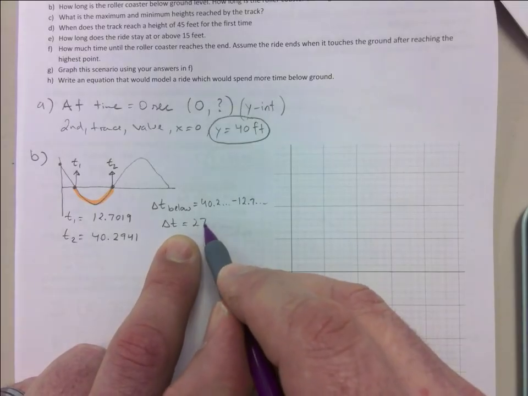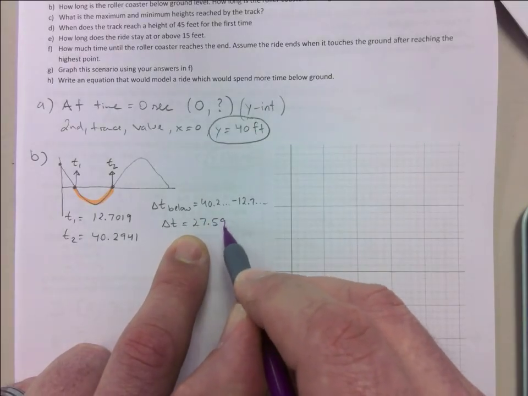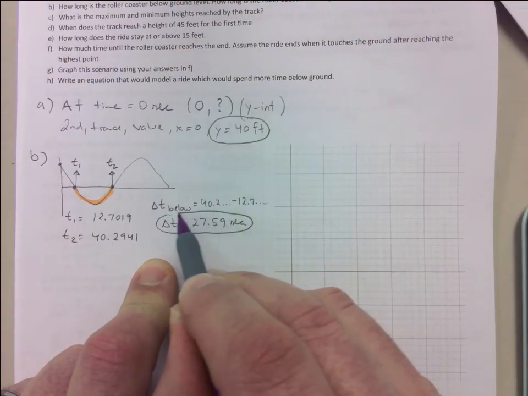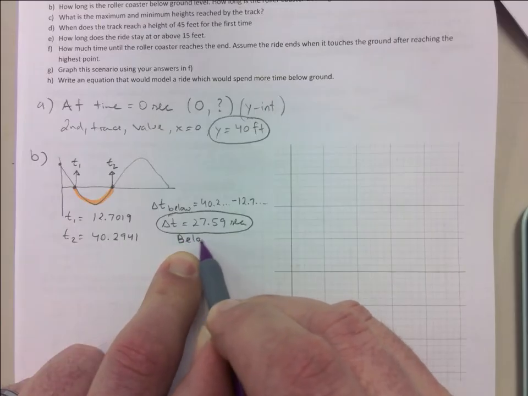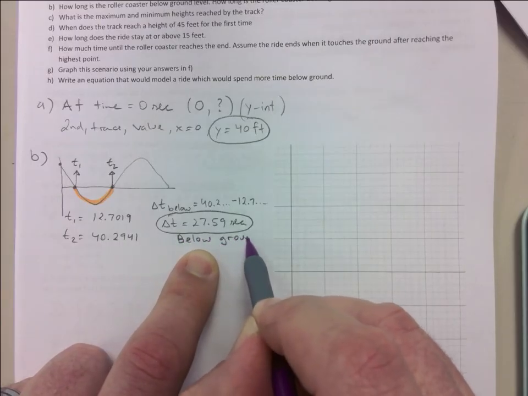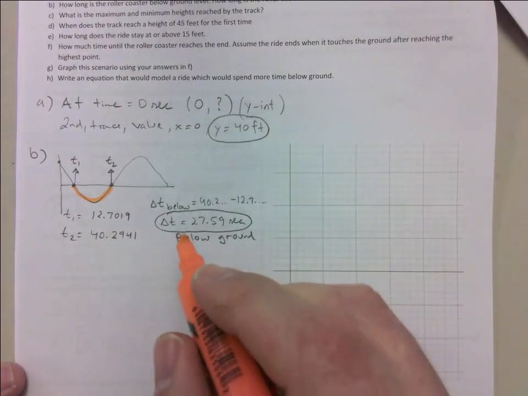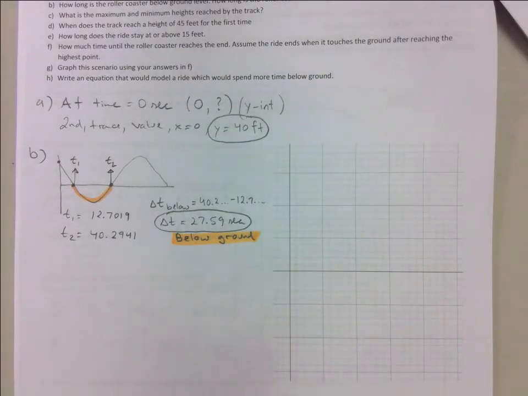That's 27.59 seconds. This is below. Okay, so we just found the time below ground.